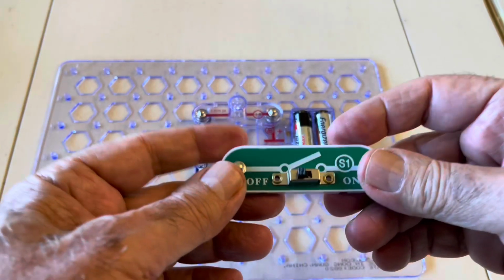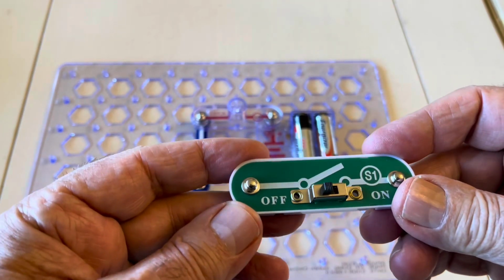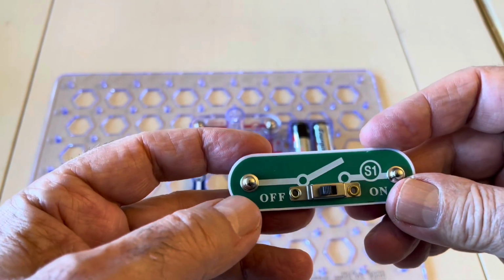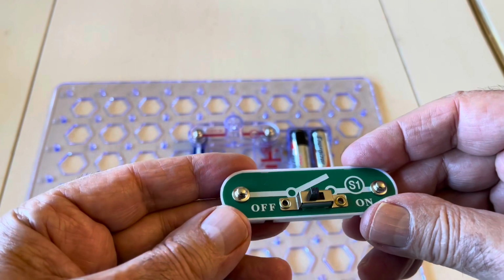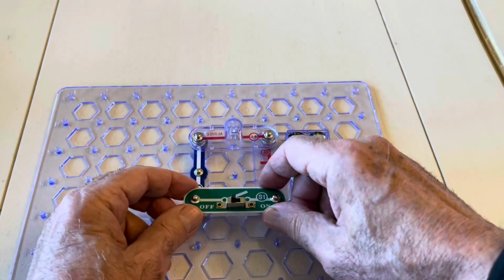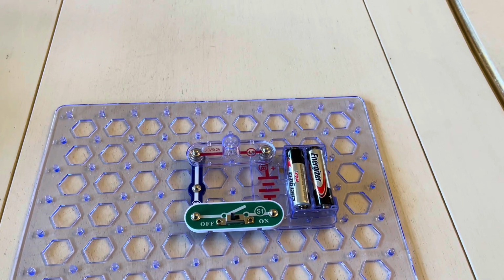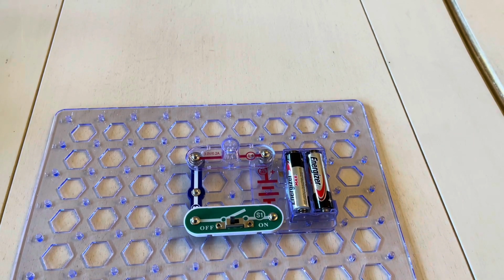And the third element is a switch. In this case, it's a toggle switch on and off. You can see the on and off positions. It's referred to as S1. And so when we connect this, it's still an open circuit and the light does not go on because we don't have the switch on.